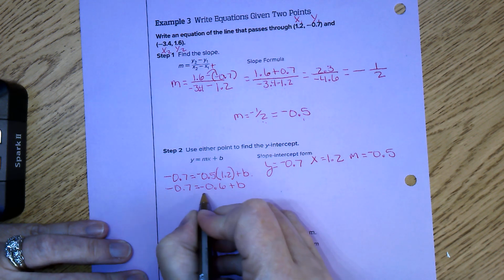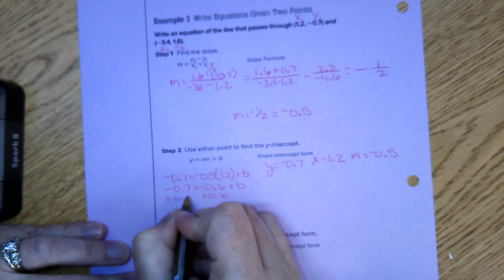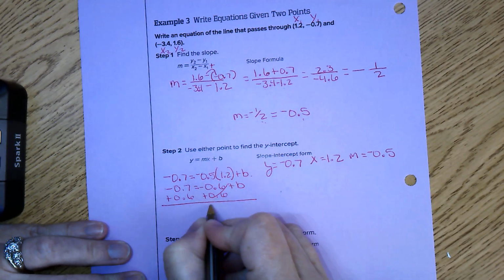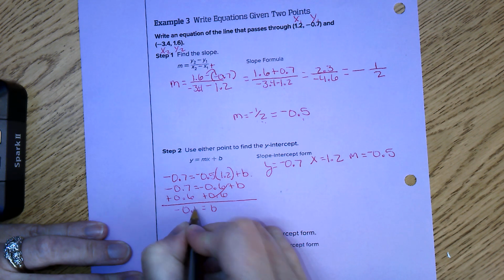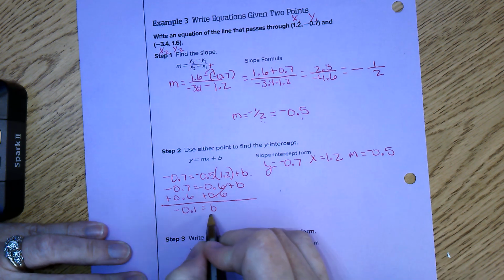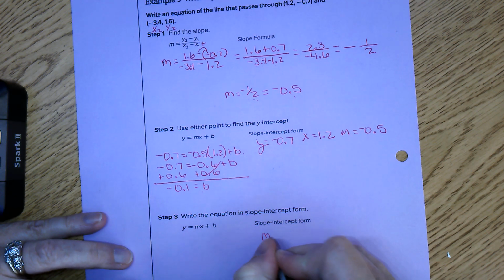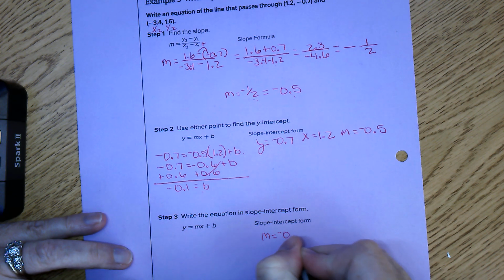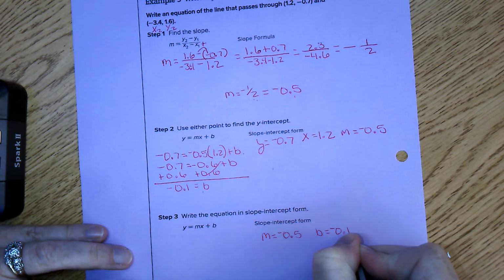So we need to isolate our b, so mathematically we are going to move this. What we do to one side, we have to do the other. B equals negative 1/10. All right, so now we know what b is. So we know m equals negative 0.5. We know b equals negative 0.1.